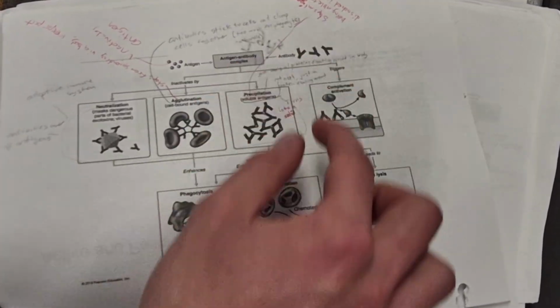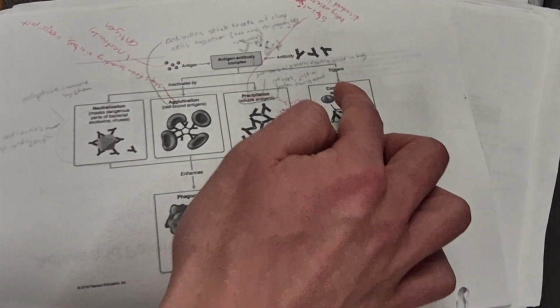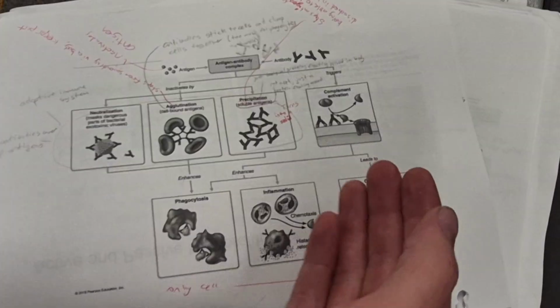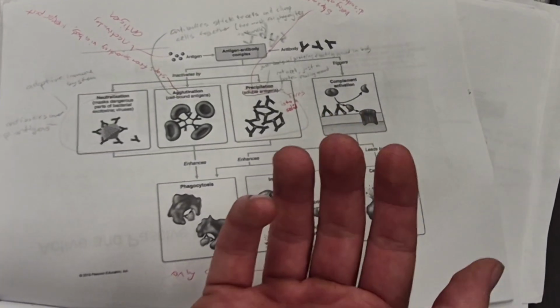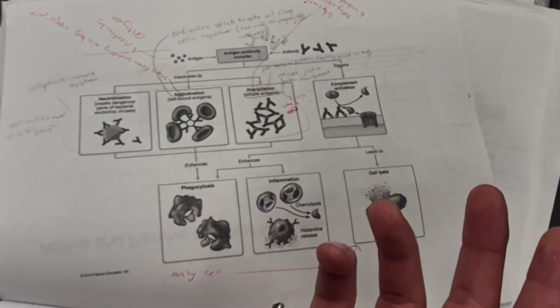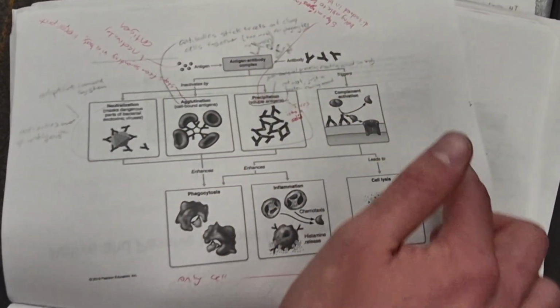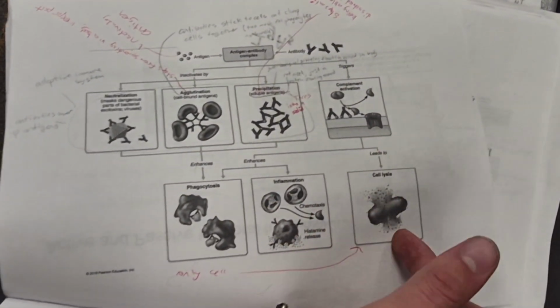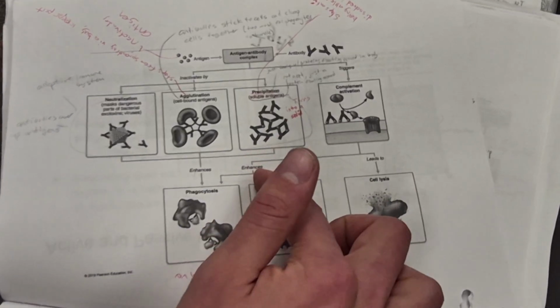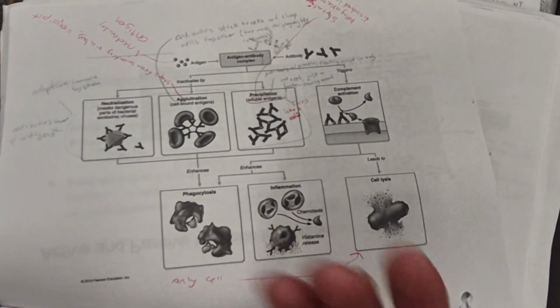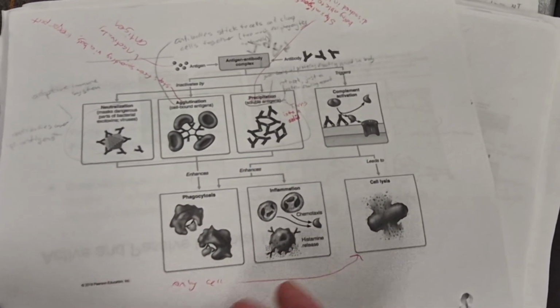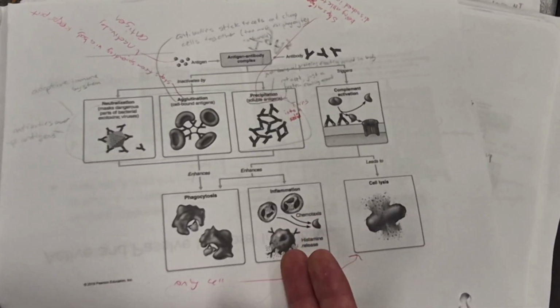You can do precipitation, and eventually this is going to trigger the complement pathway of activation like you saw with the innate immune system. And so this is eventually going to lead to cell lysis, and it will also influence and expand phagocytosis and cause even more inflammation.